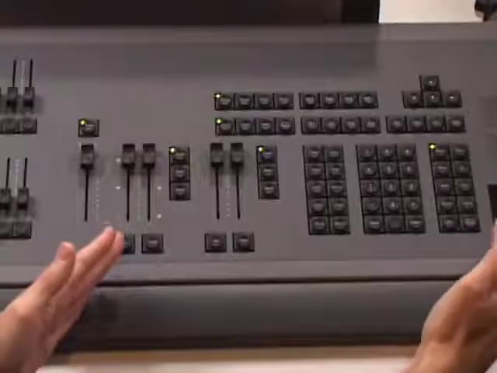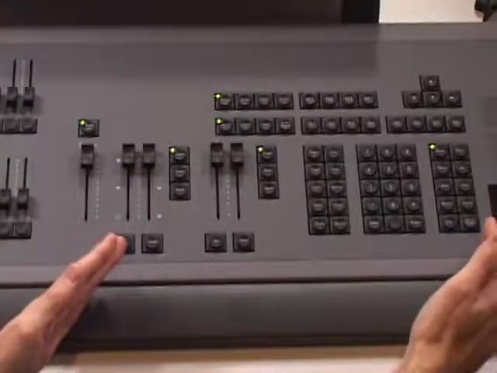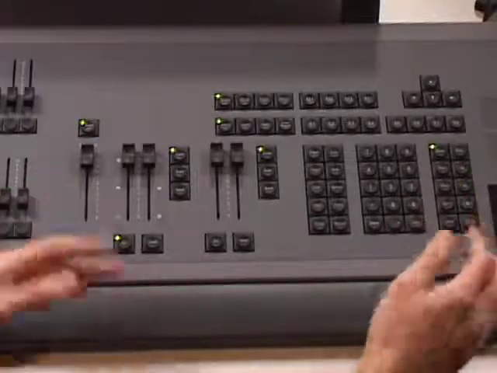As you're probably aware, there are various configurations of the Express console. In actuality, the only thing that really changes on the various consoles is the way the faders are set up. In fact, the keypad on all Express consoles is exactly the same. So again, the only thing that's going to change is the fader.